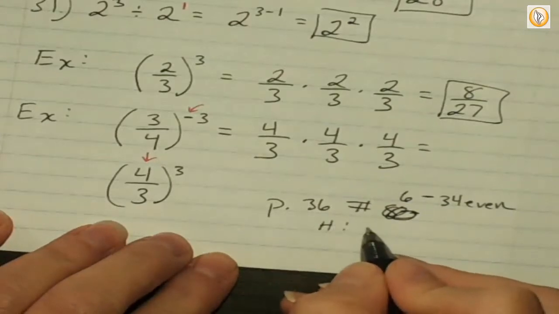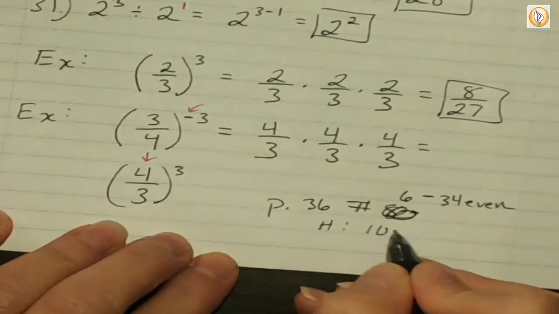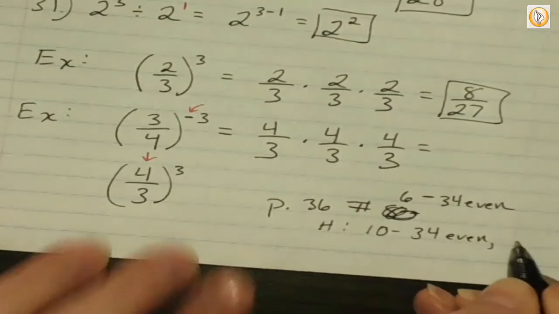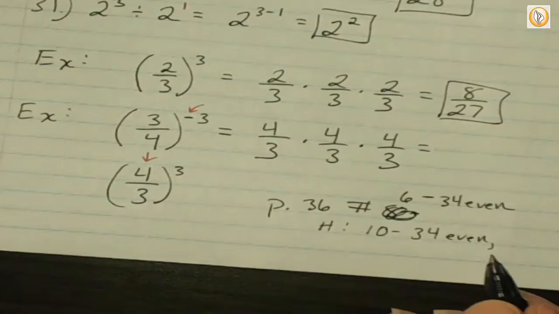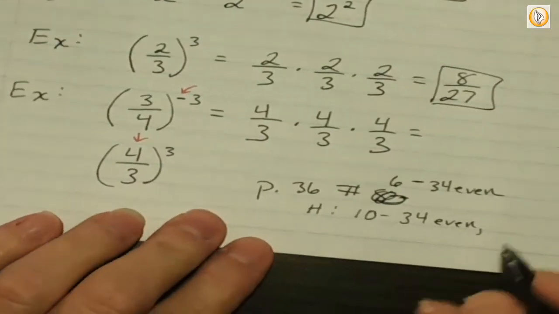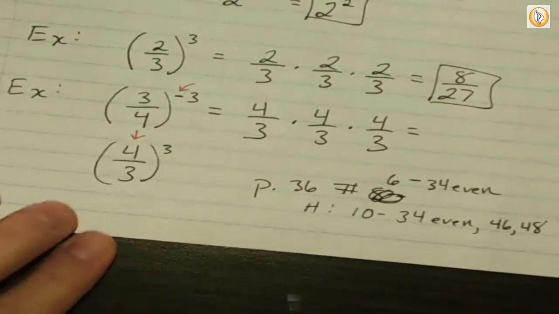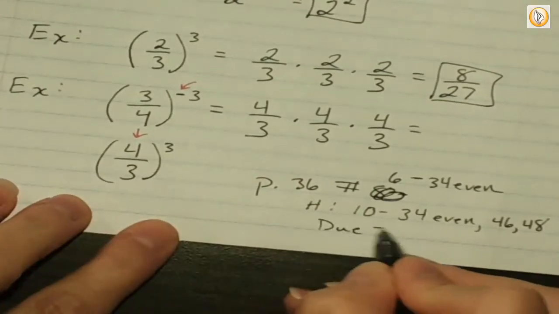Honors, 10 through 34 even, and 46 and 48. Same number. Due Thursday, get to work.